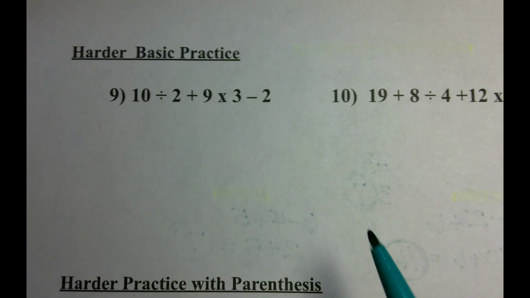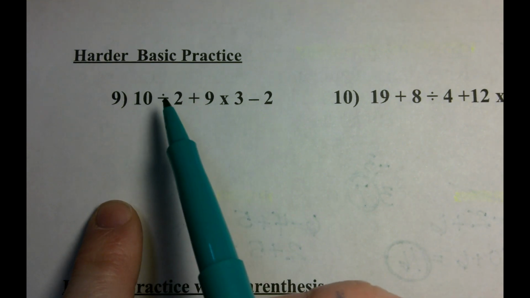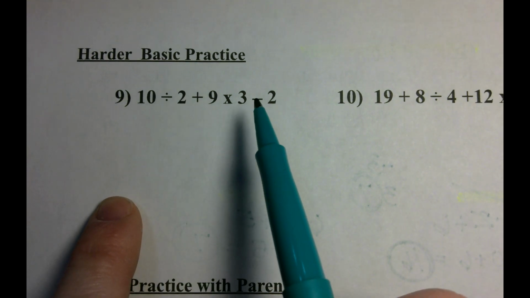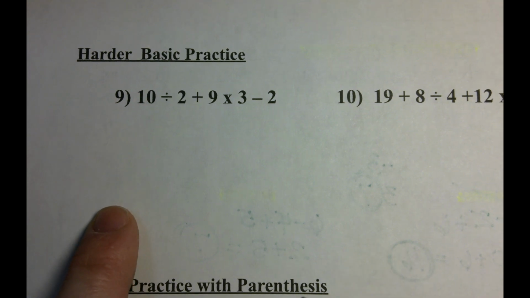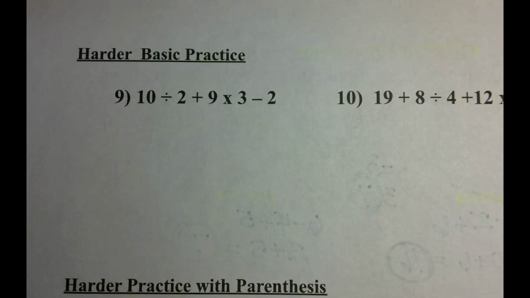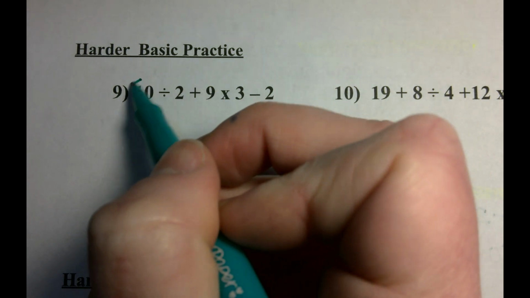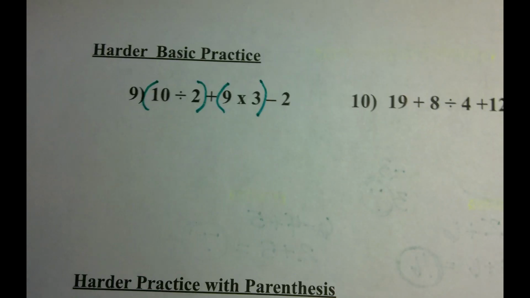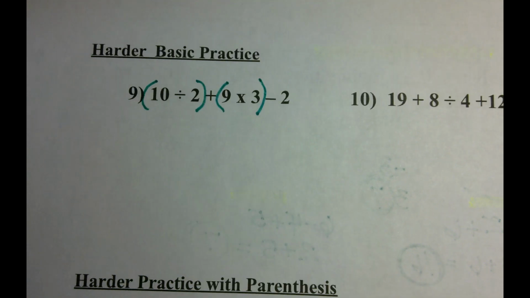Number 9. Okay. So we have a bunch of different operations. Let's just make sure we can identify every single one of them. I've got division, addition, multiplication, subtraction. Something that helps me is making my own parentheses. I know I'm going to be doing division and multiplication first. For me, this would make it easier to solve.